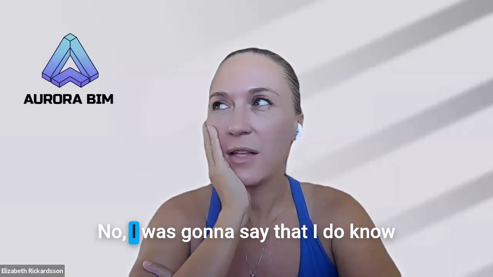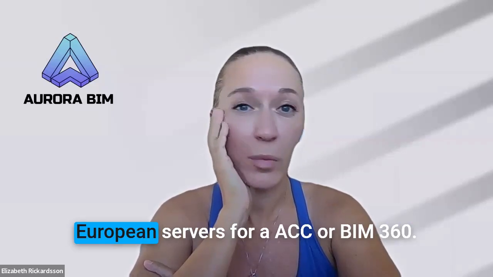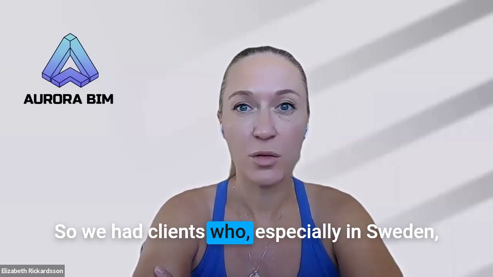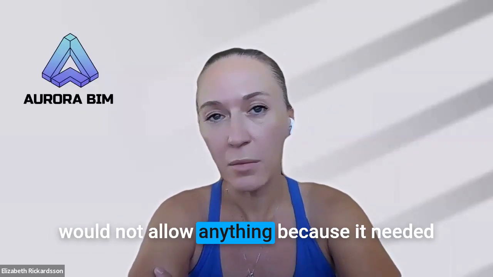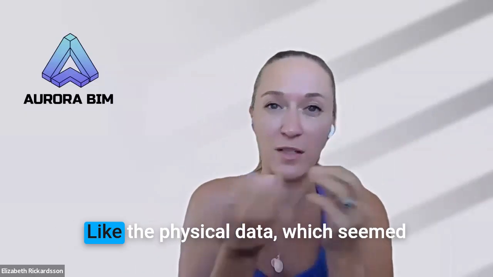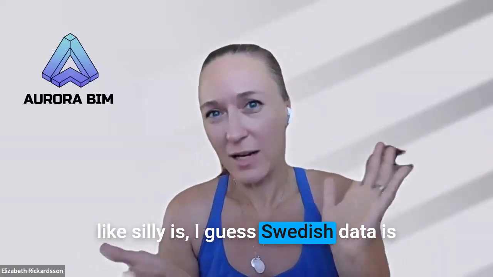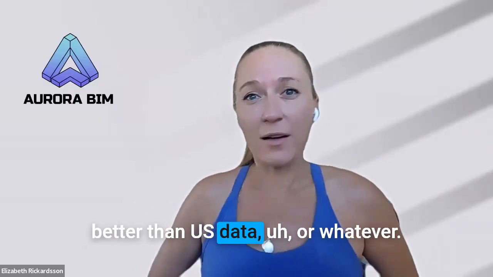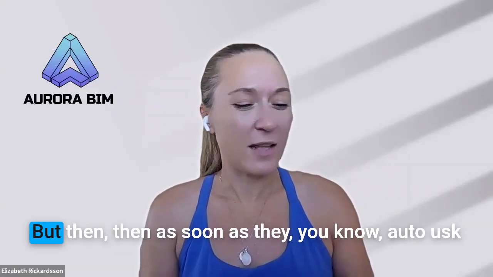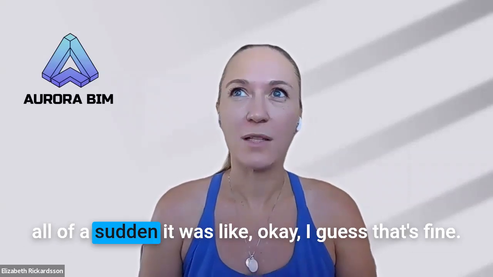I do know that a couple of years ago that was an issue in Europe because there were no European servers for ACC or BIM 360. So we had clients, especially in Sweden, who would not allow anything because the physical data needed to be in Europe or in Sweden, which seemed silly. Is Swedish data better than US data or whatever? Something about passports, maybe. But as soon as Autodesk expanded and had more options in Europe, all of a sudden it was like, okay, I guess that's fine.